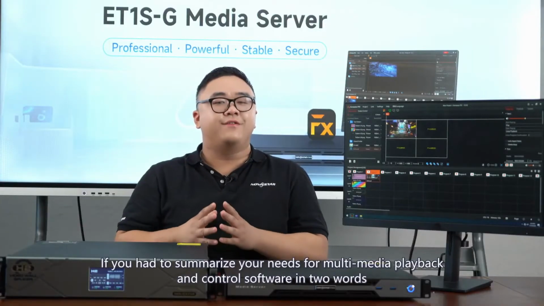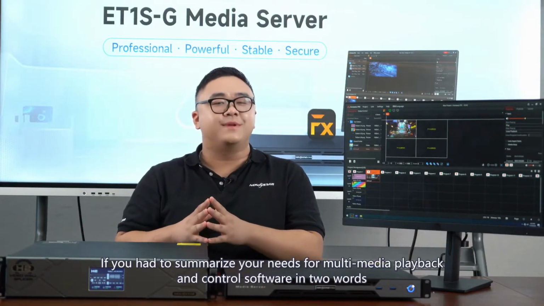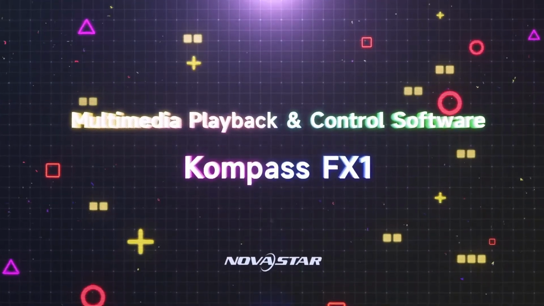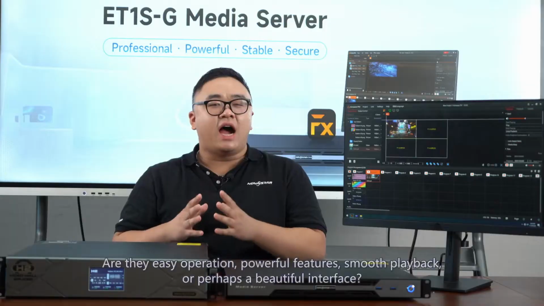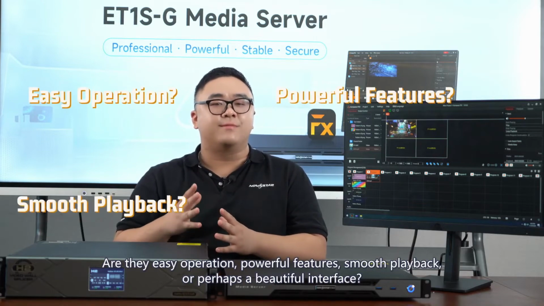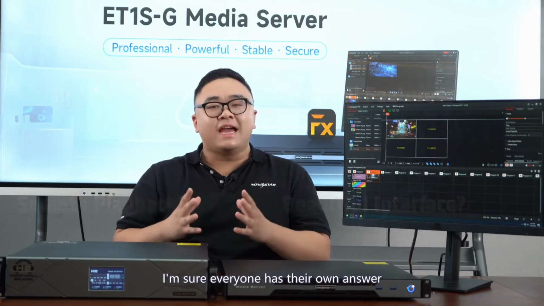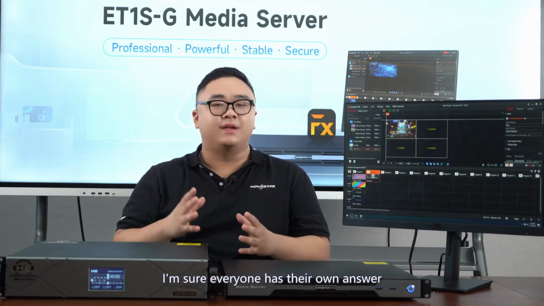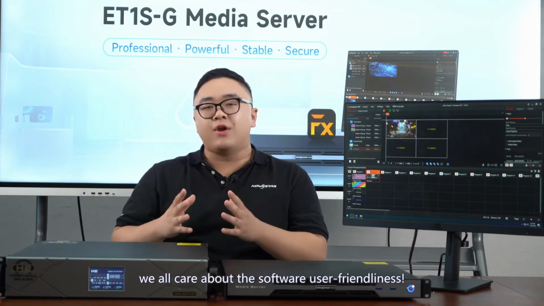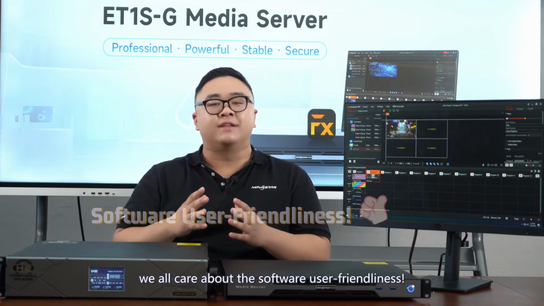Hello everyone. If you had to summarize your needs for multimedia playback and control software in 2 words, what would it be? Is it easy operation, powerful features, smooth playback, or perhaps a beautiful interface? I'm sure everyone has their own answer. But no matter what the specific needs are, we all care about the software's user-friendliness.